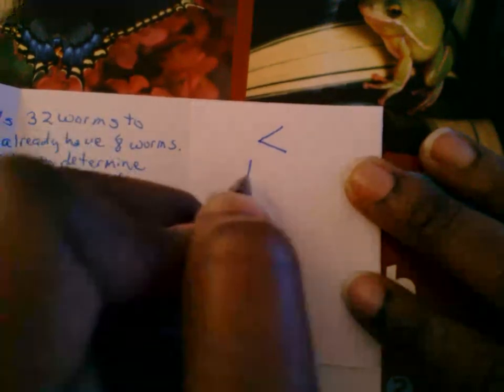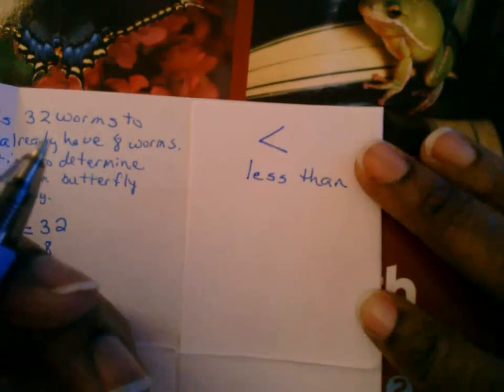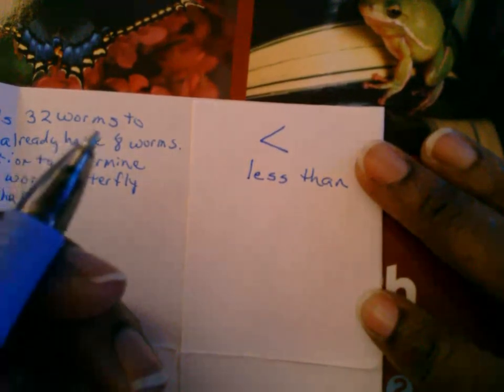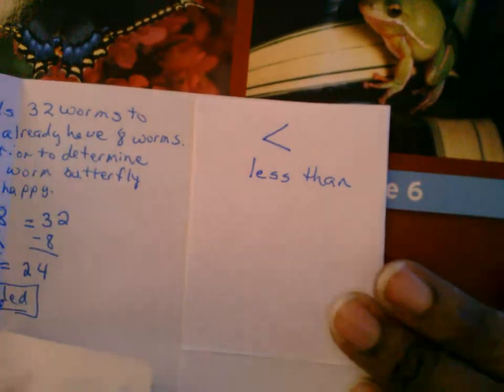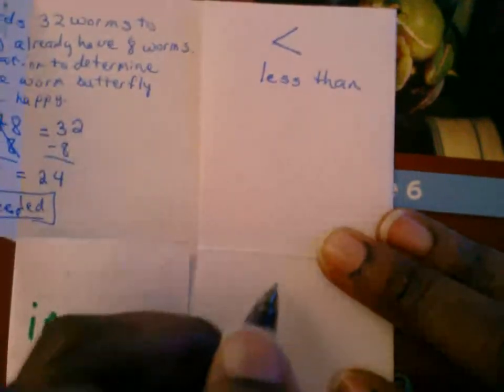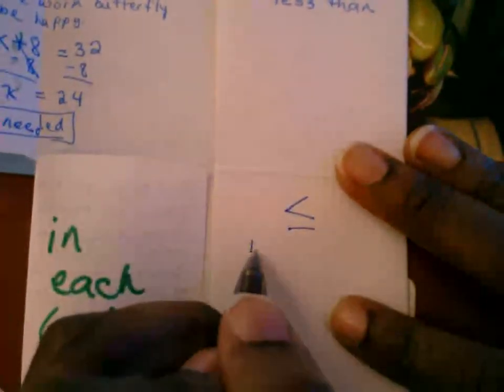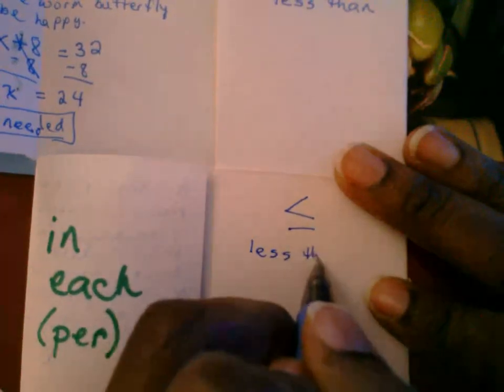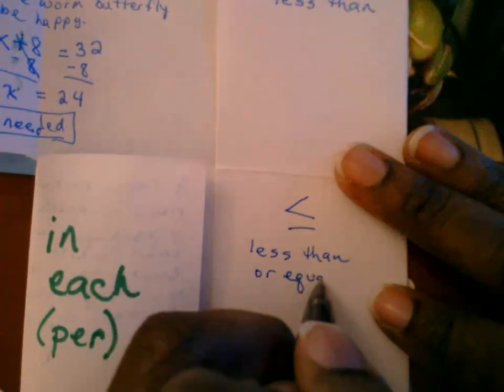Okay, so we're going to write the word less than on the front. Now, on the next card, we'll put this sign. Okay, less than or equal to.